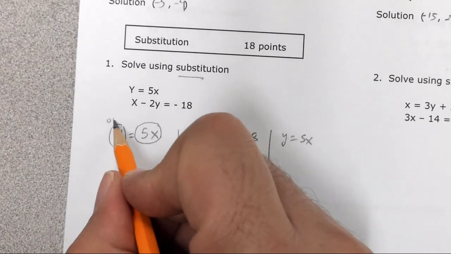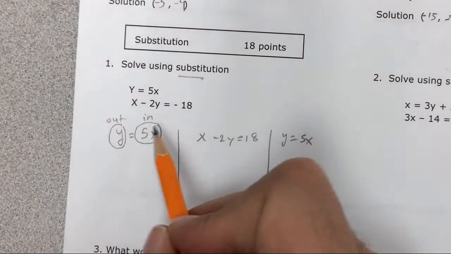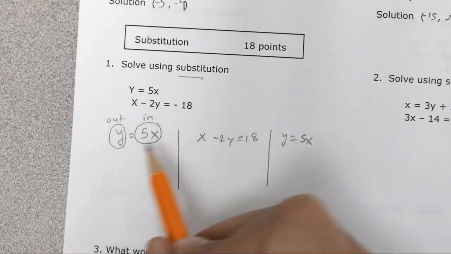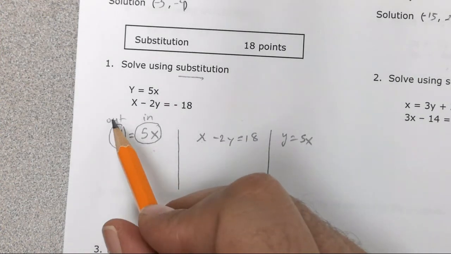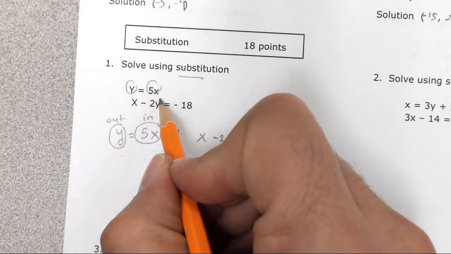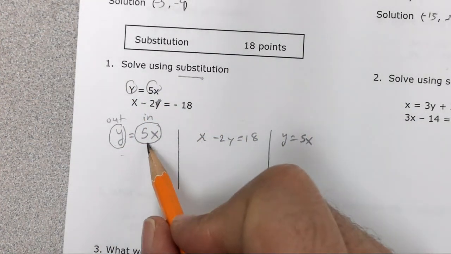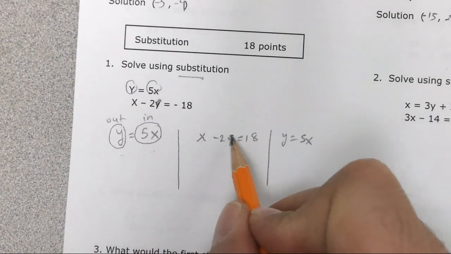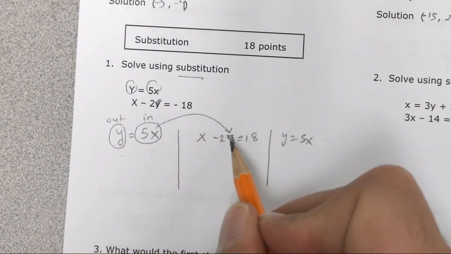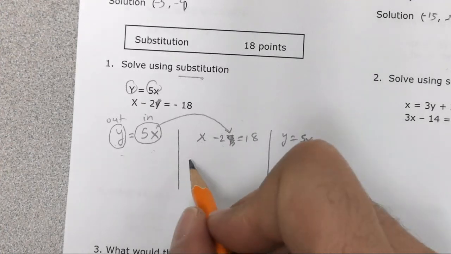So you could take the y out and put the 5x in. This is extremely important that you scratch out the letter. It's not always x, it's not always y. It'll switch. So remember, whatever letter is solved out, that's what comes out. So it's kind of like taking this out and putting it in here. So what you do is you go find the letter y, scratch it out, and take the 5x and put it in that spot. Now since there's a number in front of it, that goes in parentheses.